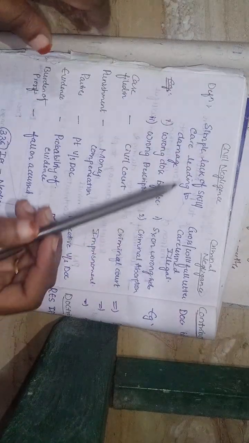I will explain this. Civil negligence means, by definition, simply a lack of skill or care leading to damage. Criminal negligence means they are grossly or willfully done illegally, and they do damage to the patient.